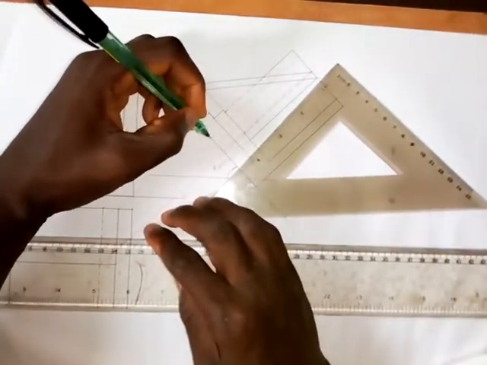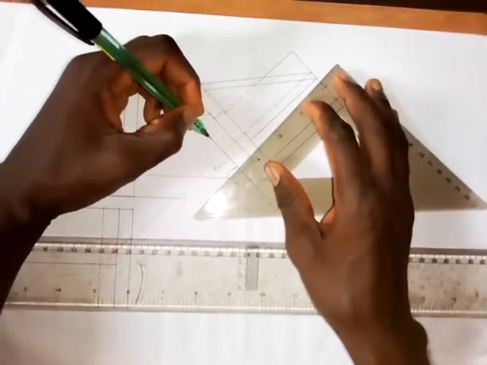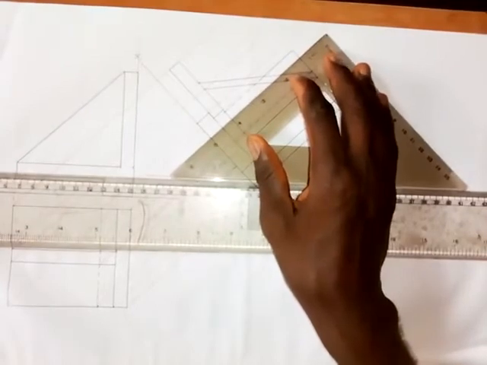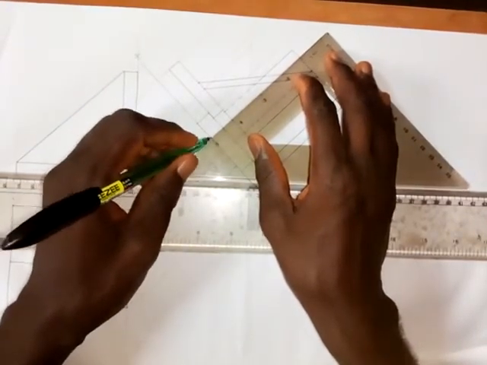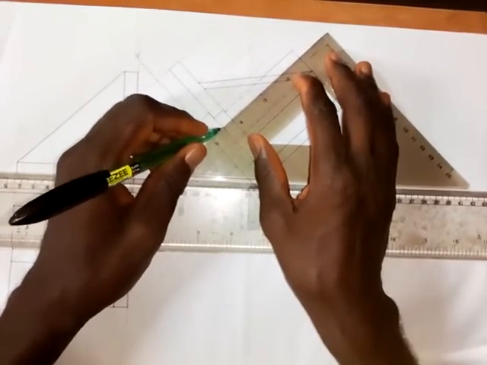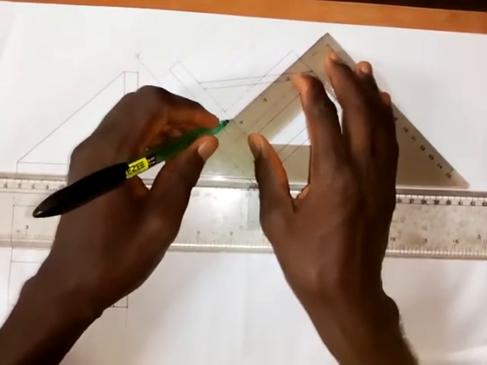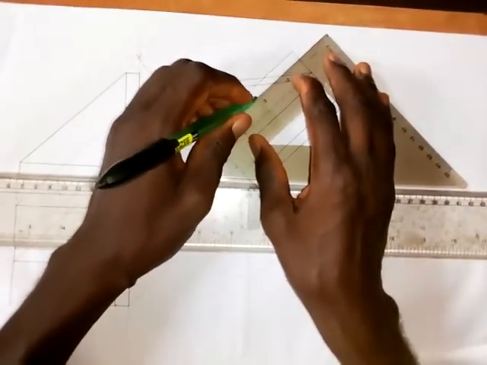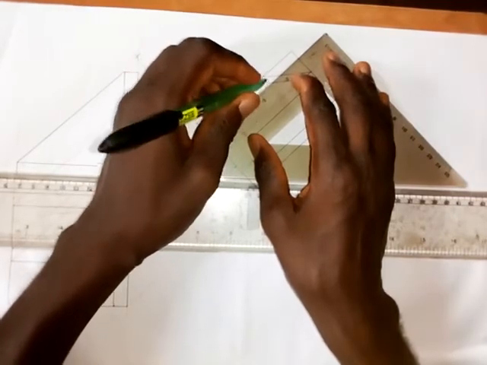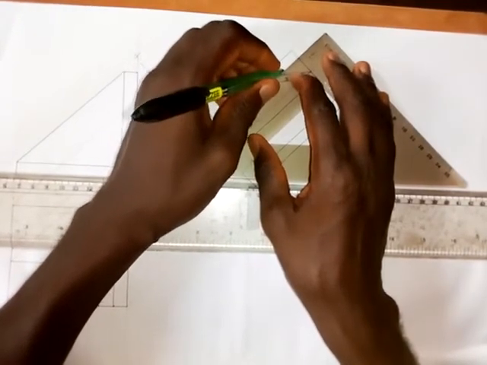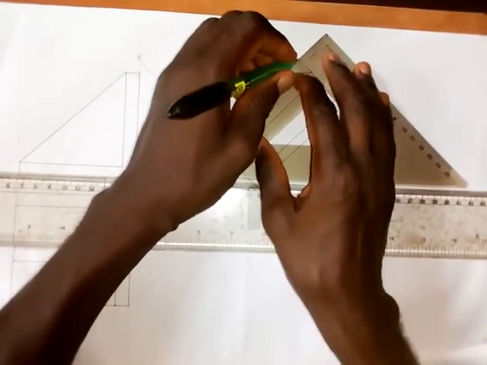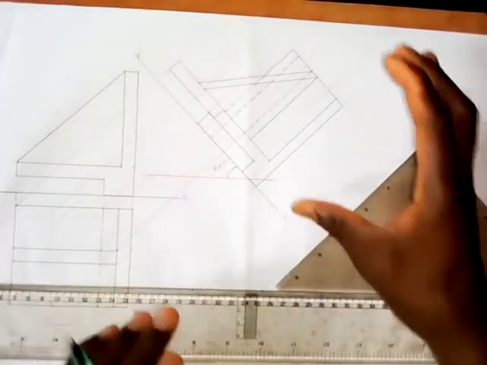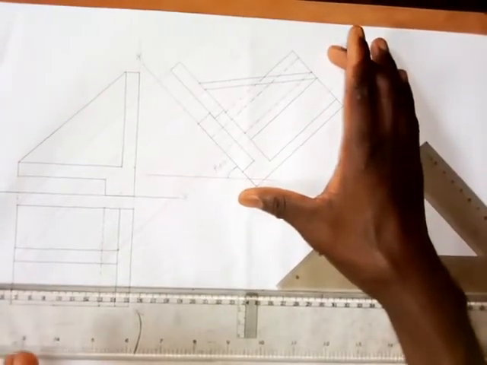and it starts from here and goes up. So from this point, I will make it hidden with short dashes line. So this is it. All right, so that's it. So this is the auxiliary elevation that we're asked to produce.